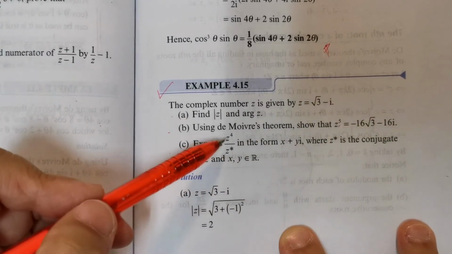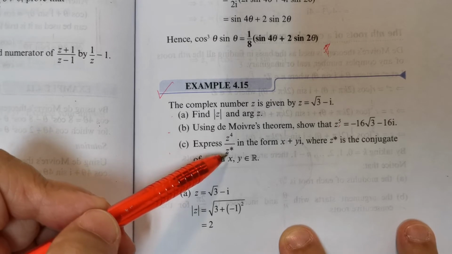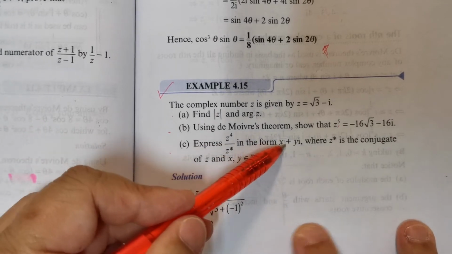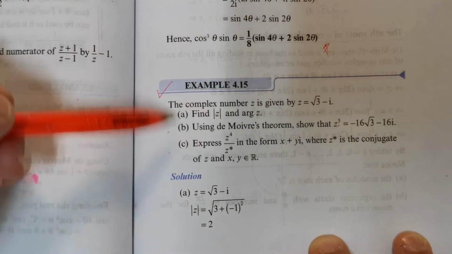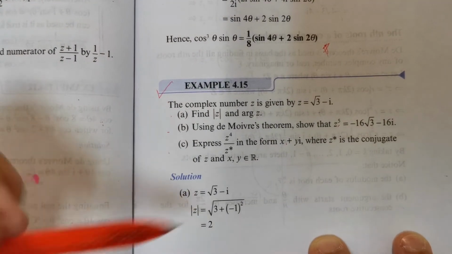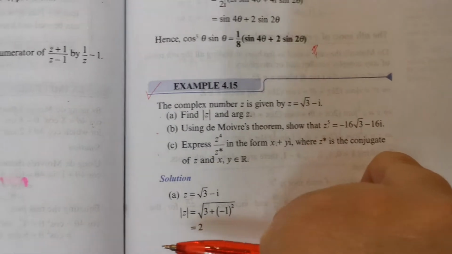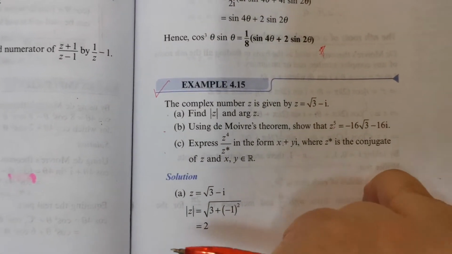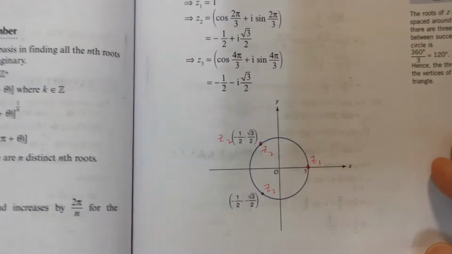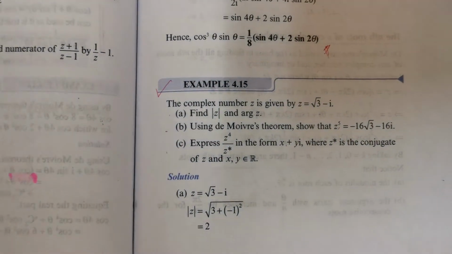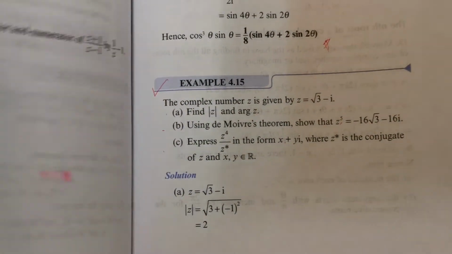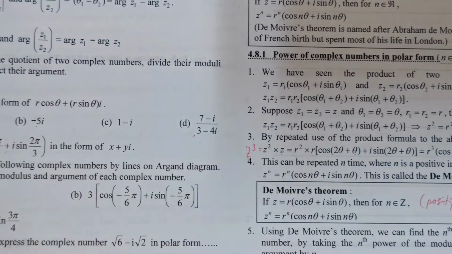Then express z power 4 and conjugate z in the form x plus yi. This one is quite simple, so I want you to read this example on your own, because later I'm going to discuss a past year question that will be something like this.